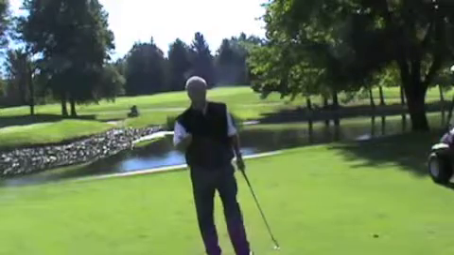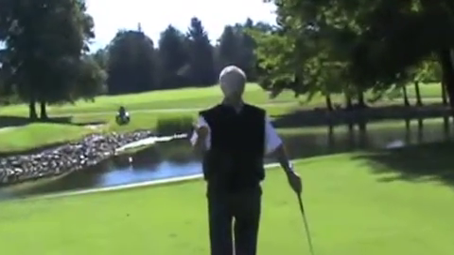and in both cases, we would have a one-stroke penalty. Playing by the rules of golf really helps us, guys. I hope this helps you to better understand how to play a water hazard. Best of luck for the remainder of the season.